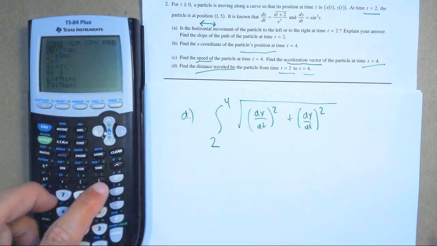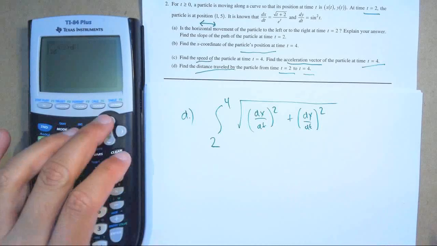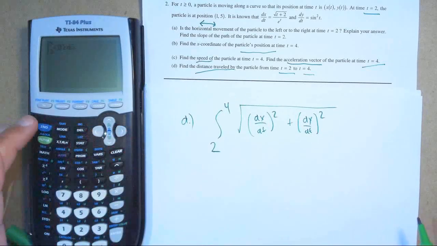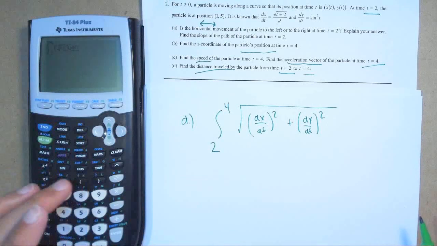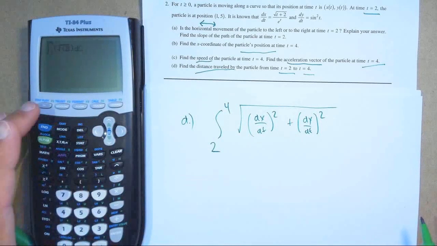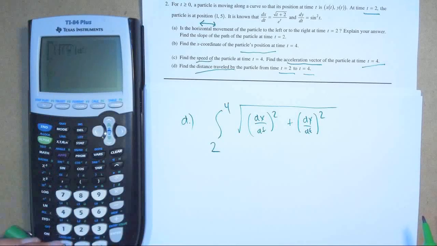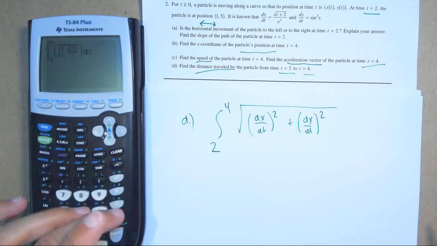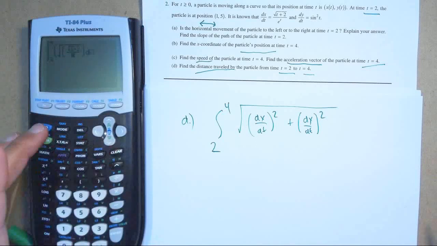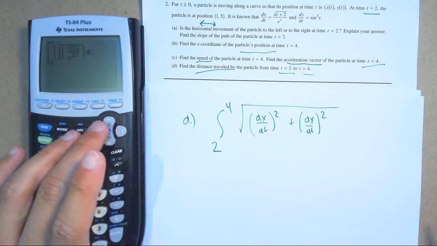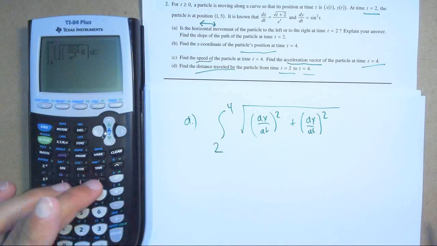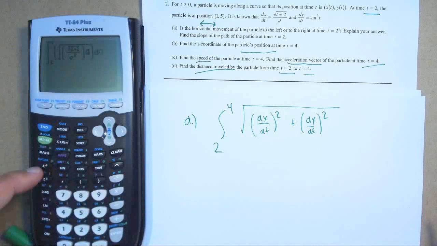Okay, so then once again, set up your integral. So math to 9, and what you're going to do is you're going to go 2 to 4, and then you have to be careful again, because remember, we're going to put everything in. So square root, parentheses, alpha, set up the fraction, type in the dx over dt, close it, don't forget to square it.